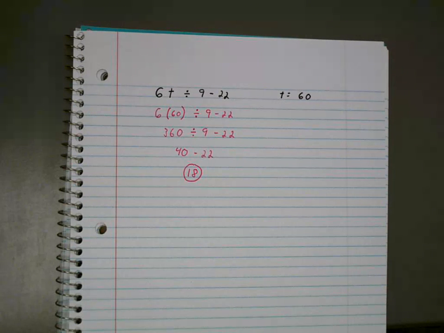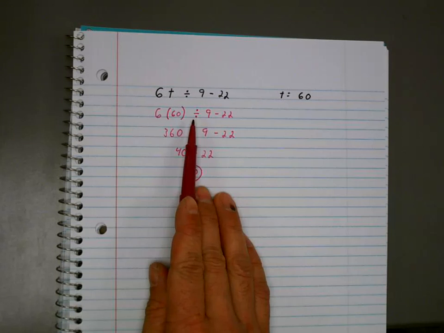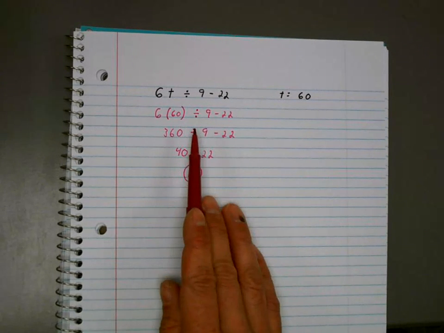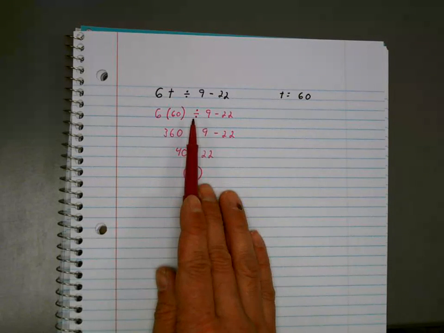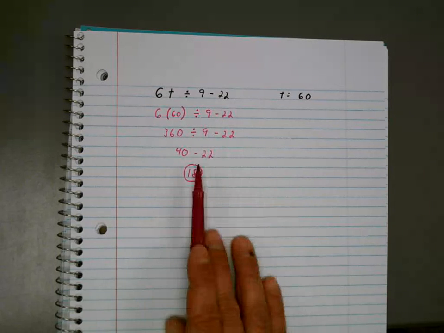Here's what you guys are going to be doing. You'll be getting assigned homework here pretty soon. When you do, take your time. Do not skip steps. Notice how I always rewrite each step, just like when we do numerical expressions. We always rewrite each step. We don't try and combine multiple steps together, and we don't do things in our head. We write them down step by step so we don't get confused.